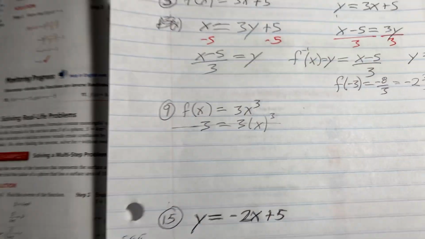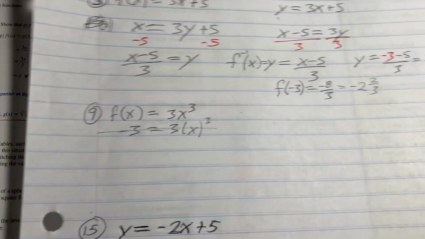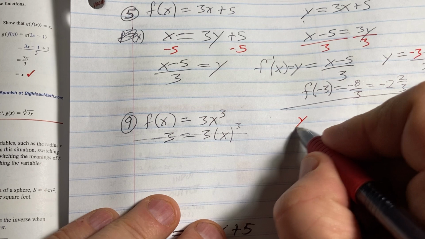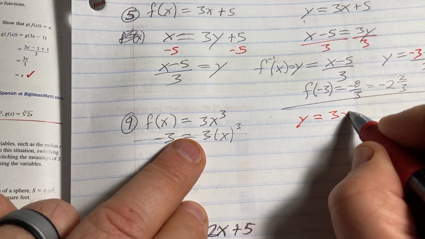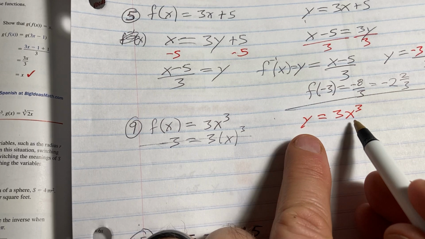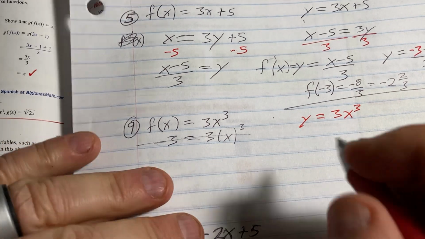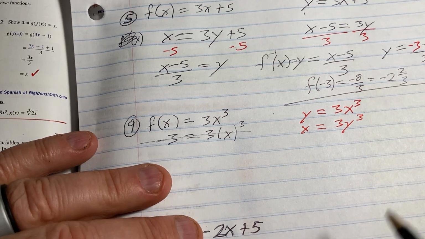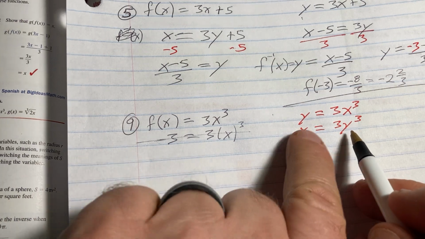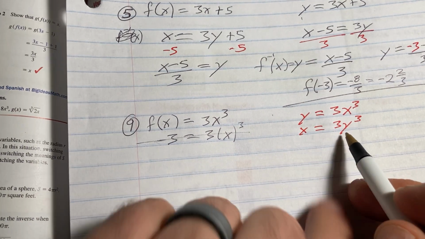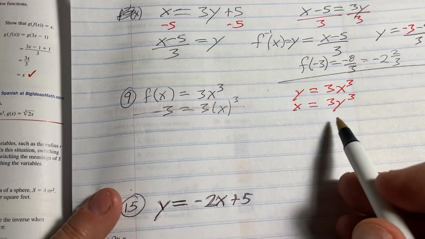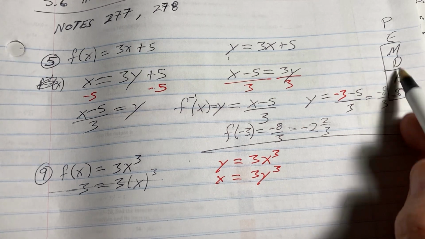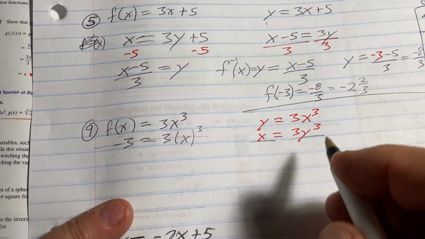Let me back this out a bit. Make it a little easier. So we'll write it as y equals 3x to the third. Replace or switch the places of the variables. So x equals 3y to the power 3. Now we have to solve for y. Anything that's not a y goes to the other side. Again, we're going to use PEMDAS. Okay. So first thing, add or subtract? No. Multiply or divide? Yes, we can divide both sides by 3.